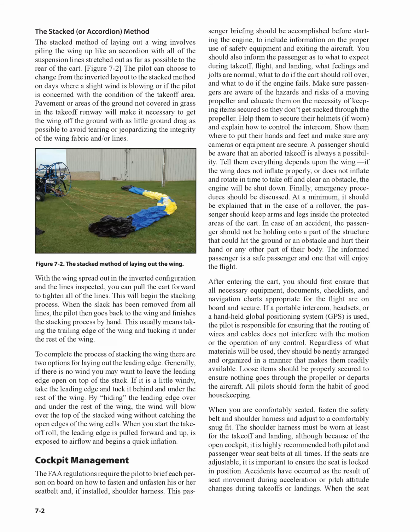The stacked, or accordion, method. The stacked method of laying out a wing involves piling the wing up like an accordion with all of the suspension lines stretched out as far as possible to the rear of the cart. Figure 7.2, the pilot can choose to change from the inverted layout to the stacked method on days where a slight wind is blowing or if the pilot is concerned with the condition of the takeoff area.